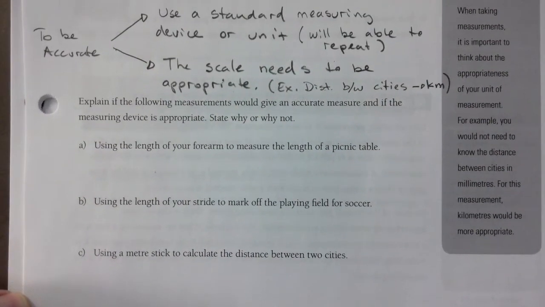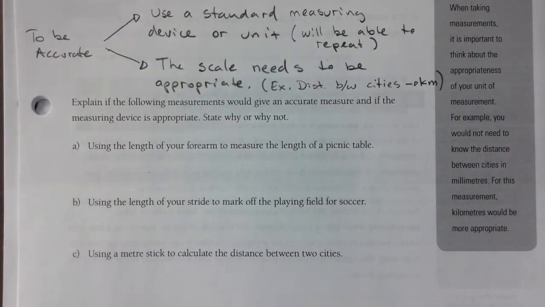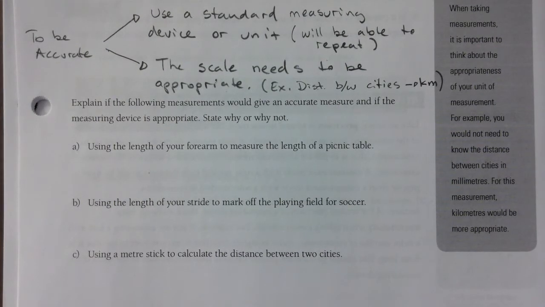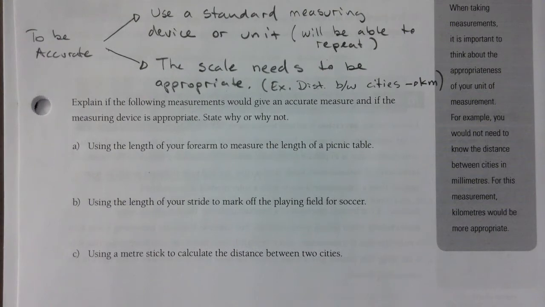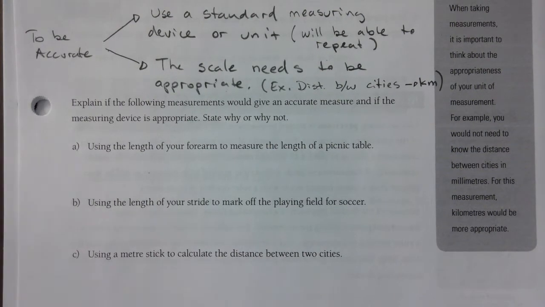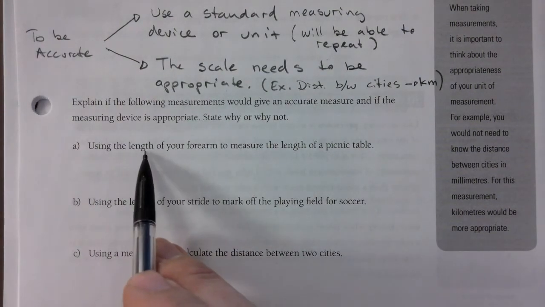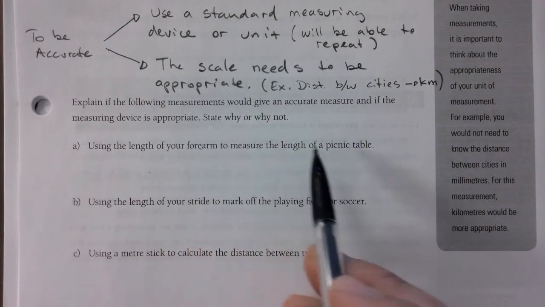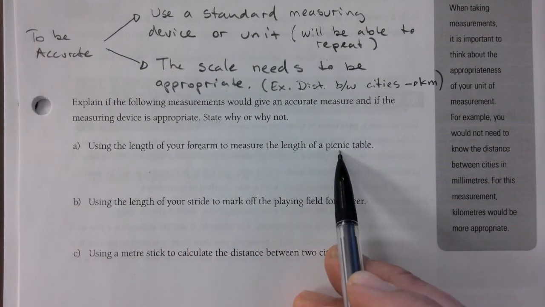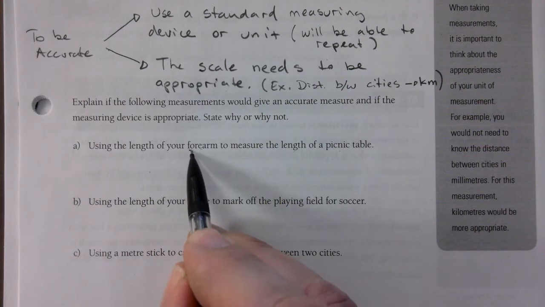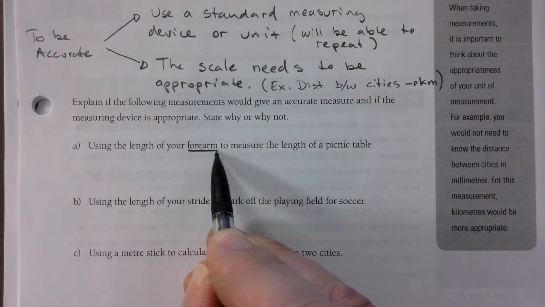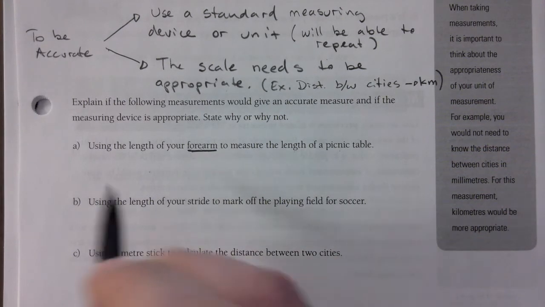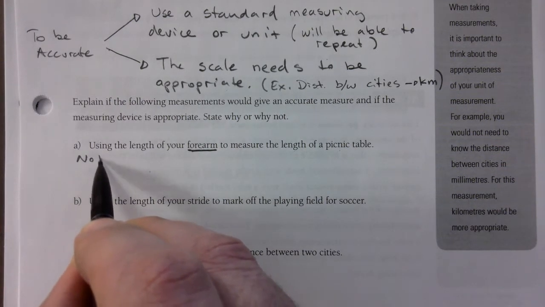Sorry, if somebody's still copying it, I'm going to leave it at the top there. Okay, so explain if the following measurements would give an accurate measure, and if the measuring device is appropriate, state why or why not. So, using the length of your forearm to measure the length of a picnic table, right? I will underline forearm and just say it would not be accurate.